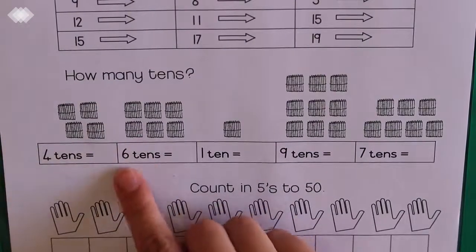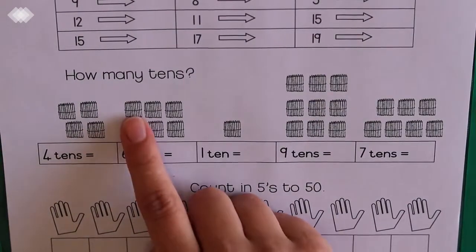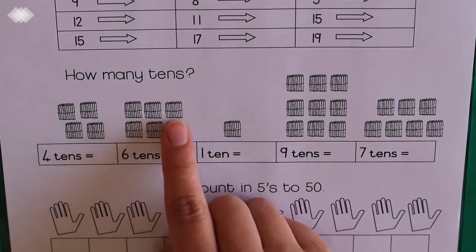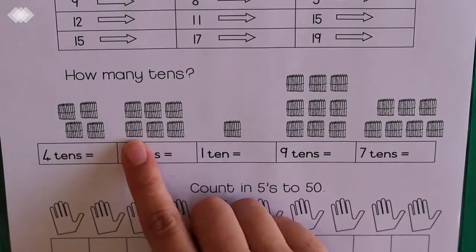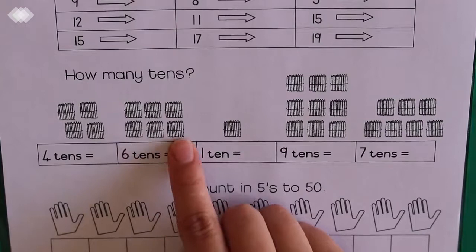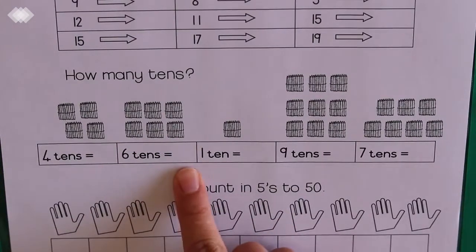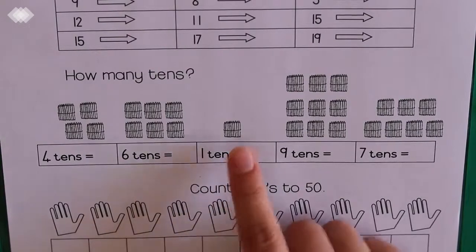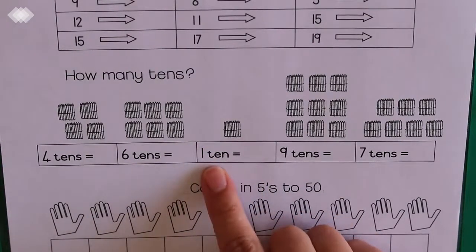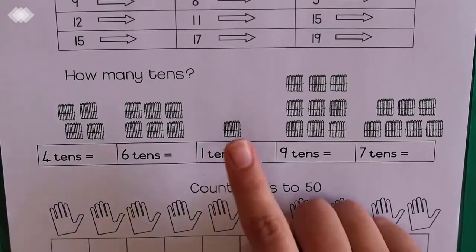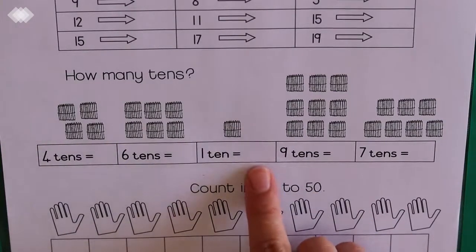Next one, 6 tens. 10, 20, 30, 40, 50, 60. So 6 tens is equal to 60. Okay, here's only 1 ten. So we're only going to say 10. And you're going to write your number 10 over there.